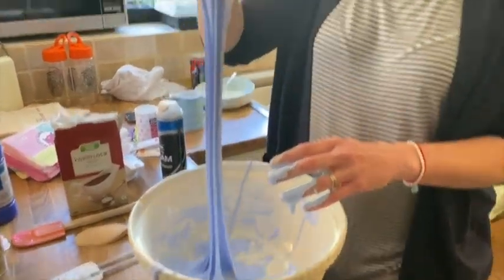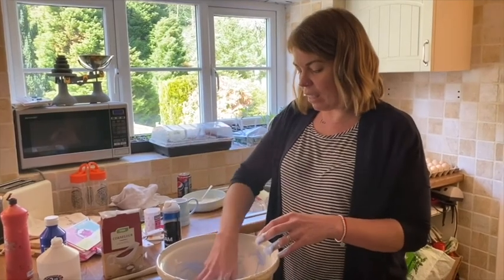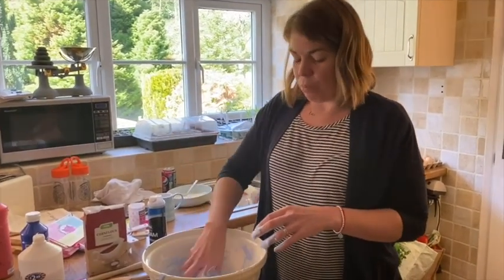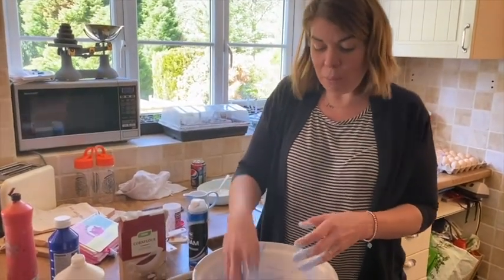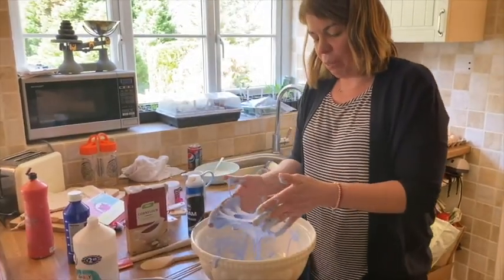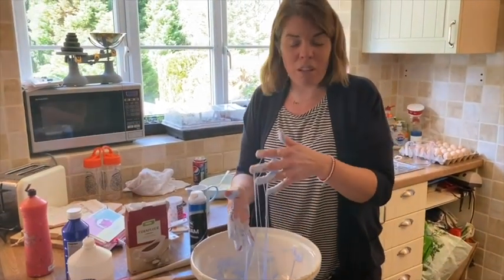And what you can do is experiment and try adding a little bit more contact lens solution, or add a little bit more bicarbonate of soda or something else, and get it how they want it to be. And there we go, that's a couple of different types of slime.